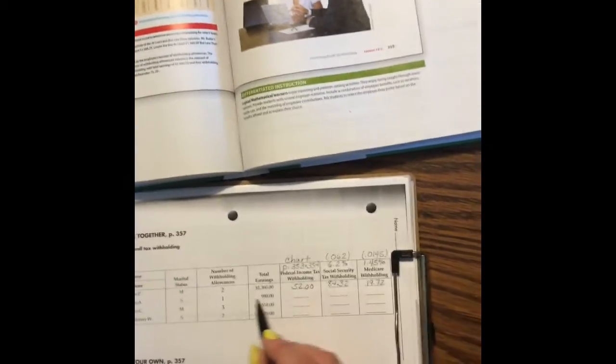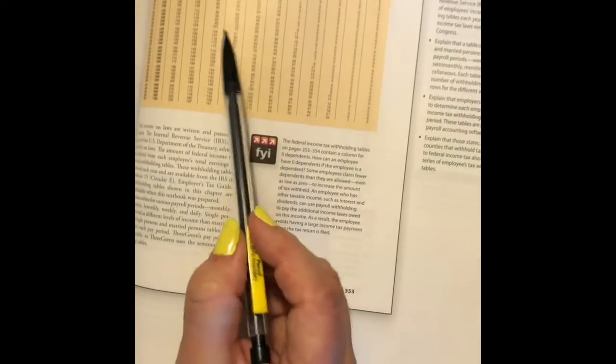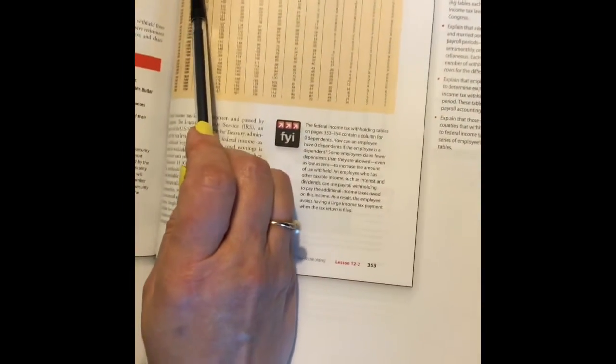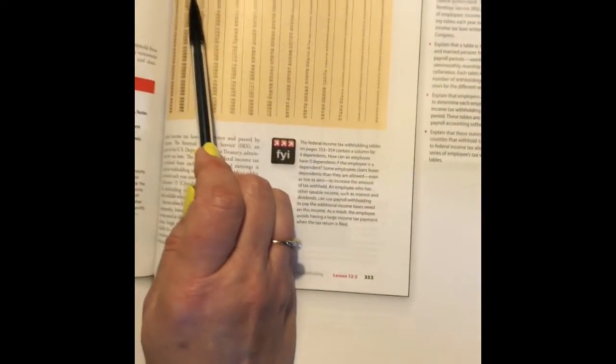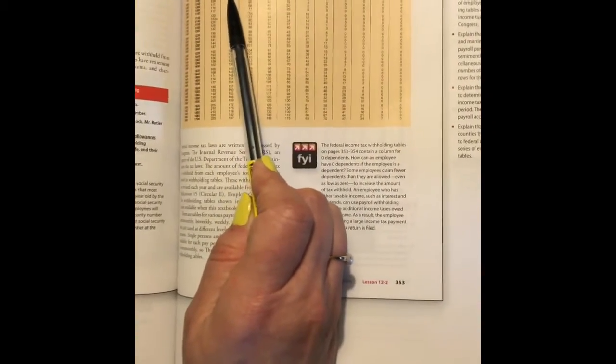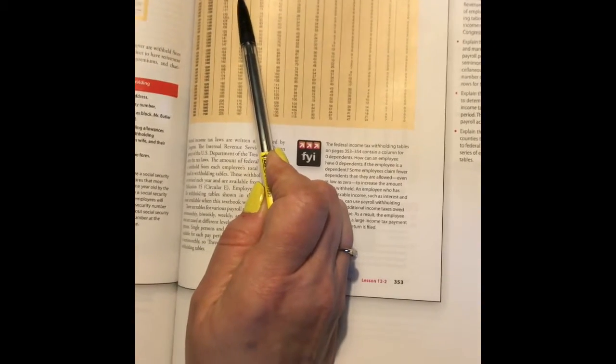So we're going to continue this process. Our next person is Janice A. Edison, single, one allowance, earning $980. So single, we're going to page number 353. We're using that scale and finding her amount, $980. Go across, and she has just one allowance, so $79.